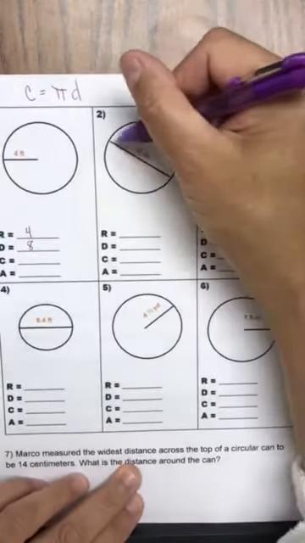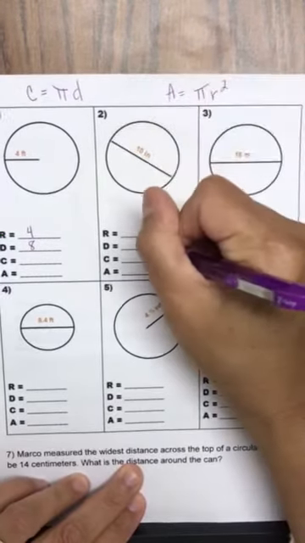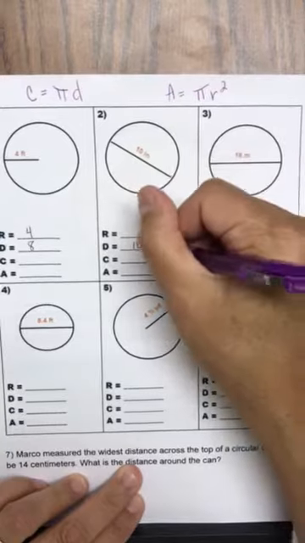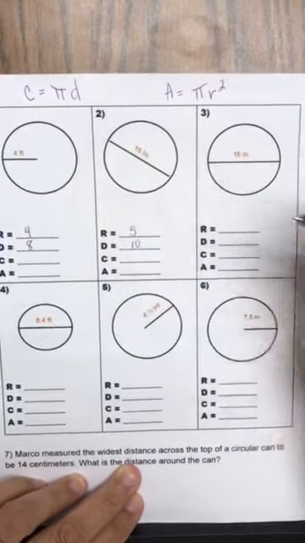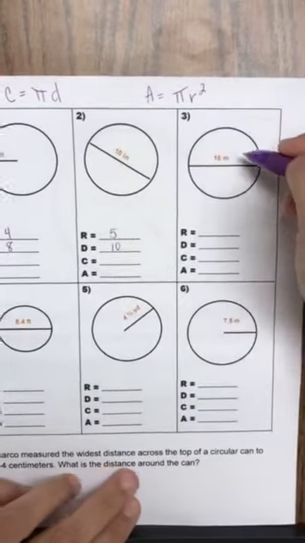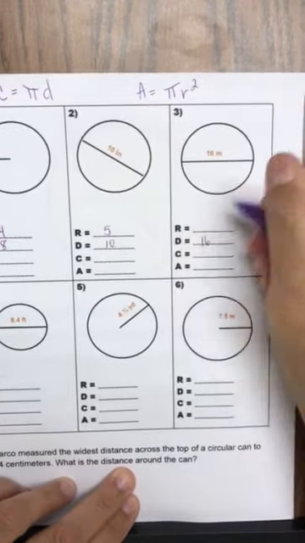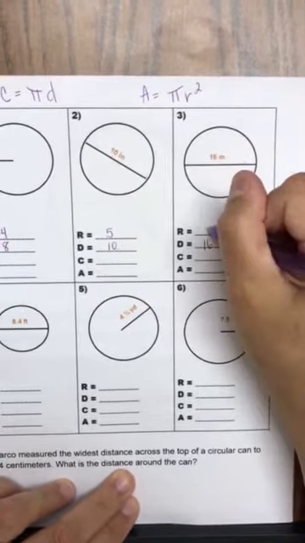So if I've got 10 inches all the way across, that's my diameter. I'm going to put 10 there. And then I'm going to go back and find radius, which is half of the diameter. So I put 5. For number 3, I have 16, and that is my diameter. And then half of my diameter is my radius.